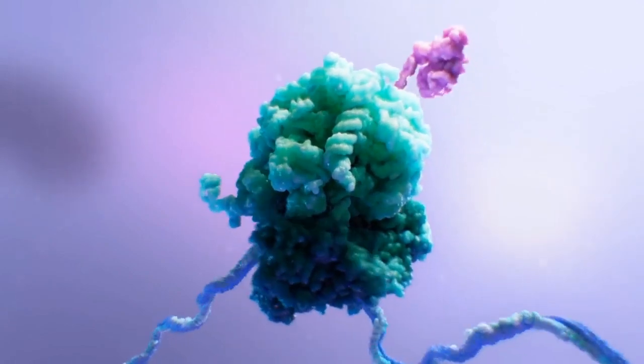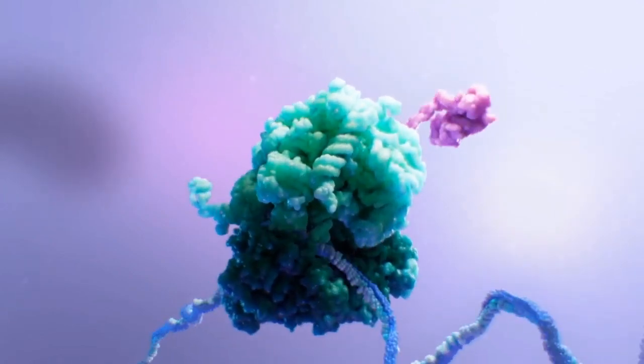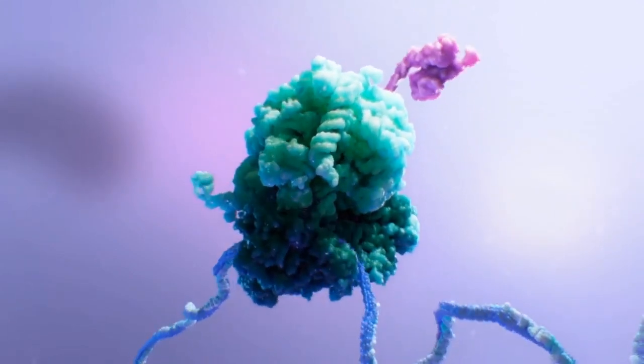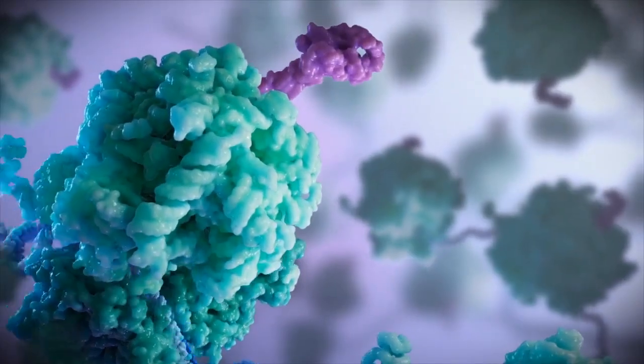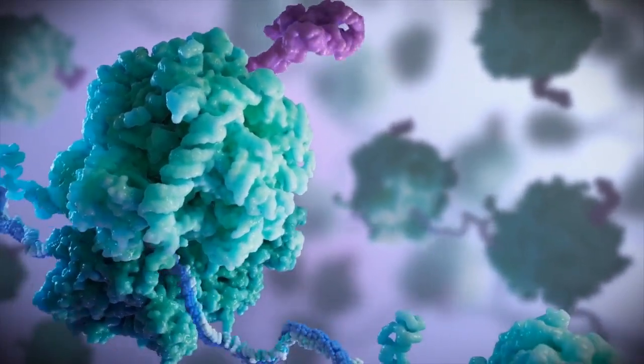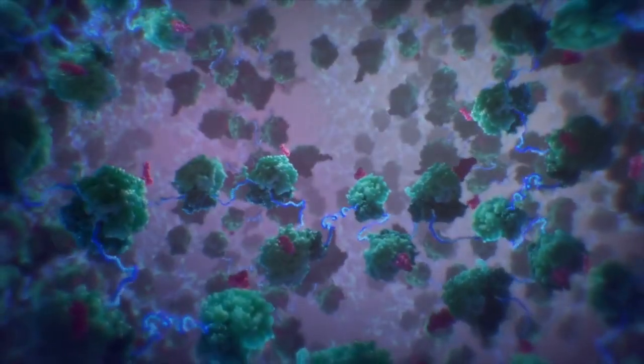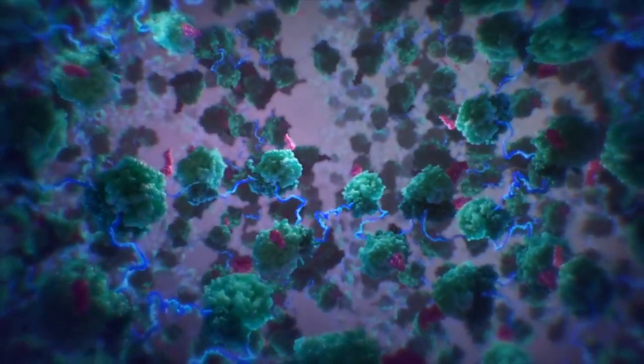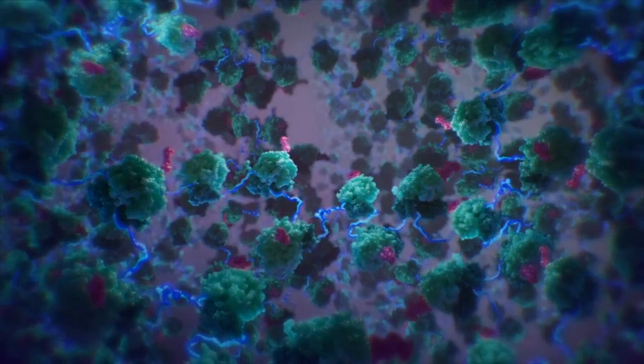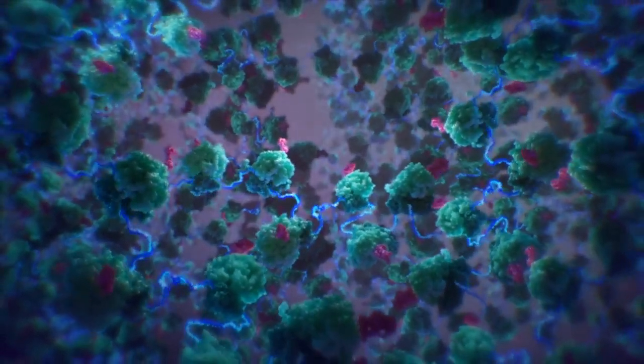Here, we're watching one ribosome manufacturing one protein on one mRNA molecule. But really, this scene is more realistic of what is actually going on inside your cells, with many, many ribosomes working on lots of mRNAs simultaneously. Let's pause here and watch for a while.